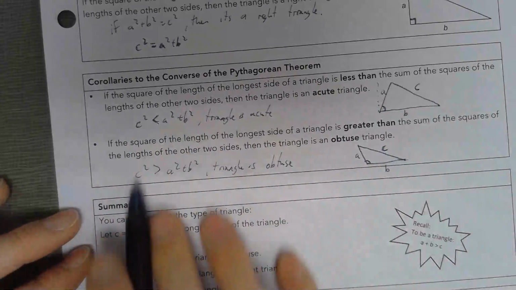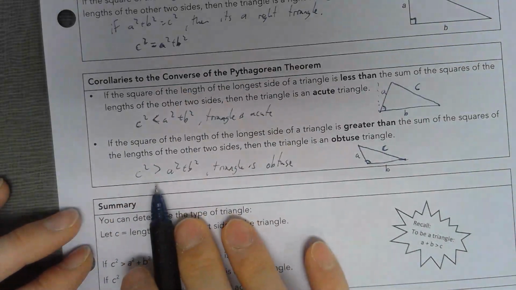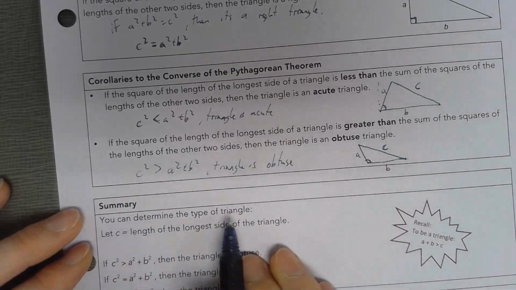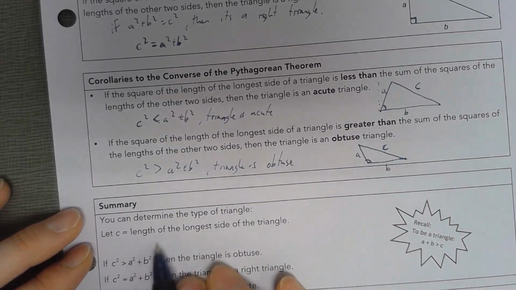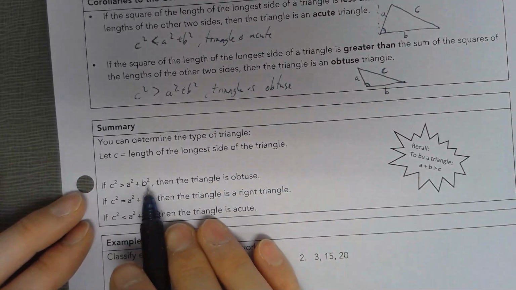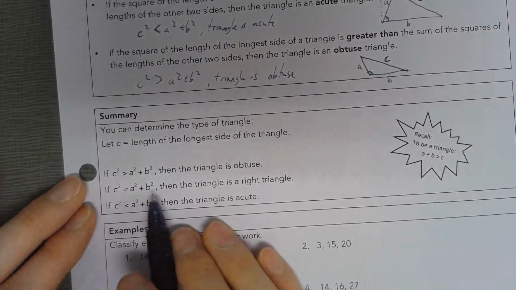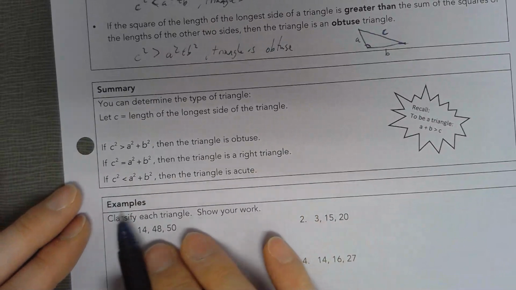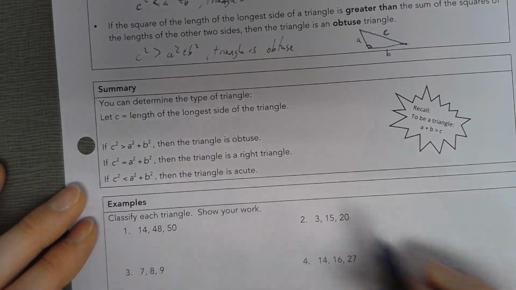So this is going to be true for any triangle where we know a, b, and c. You can determine the type of triangle. c is the length of the longest side. If c squared is greater than a squared plus b squared, it's obtuse. If c squared is equal to a squared plus b squared, it's a right triangle. And if c squared is less than a squared plus b squared, it's acute.